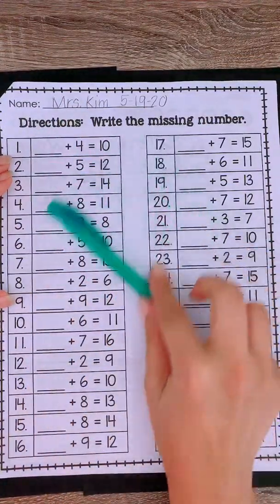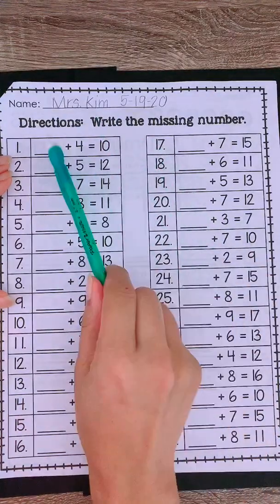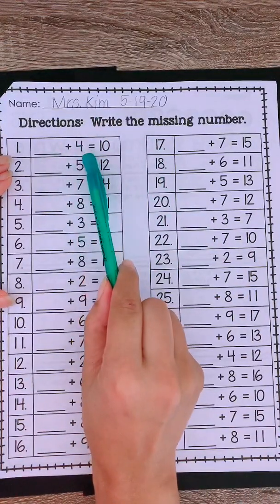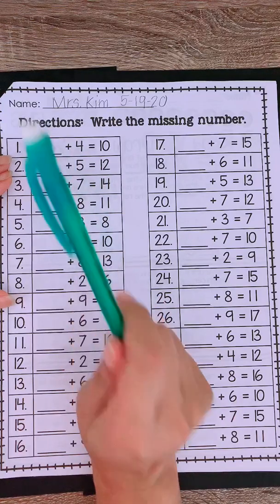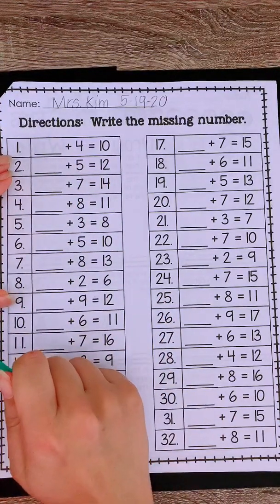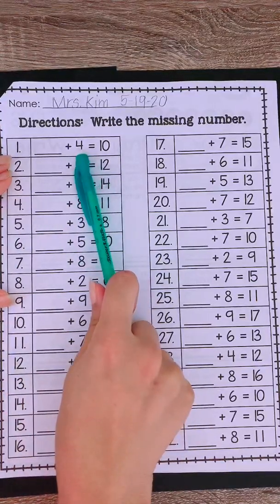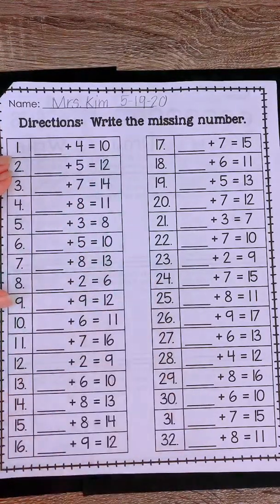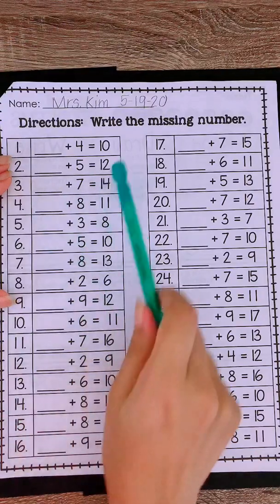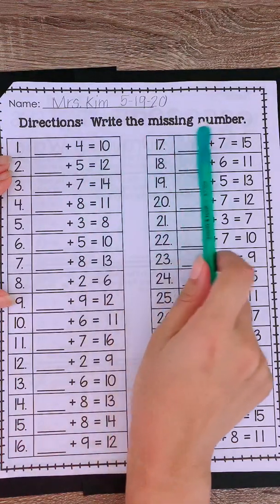This is the same as the first page from yesterday, except the addend that we're looking for is not the second addend, but the first addend. Remember, boys and girls, in addition, it doesn't matter which order we add, so we can count on from the second number to get the total. Let's read the directions first. It says directions, write the missing number.